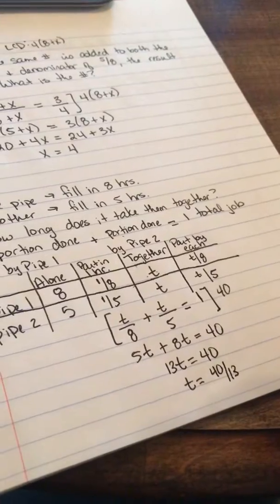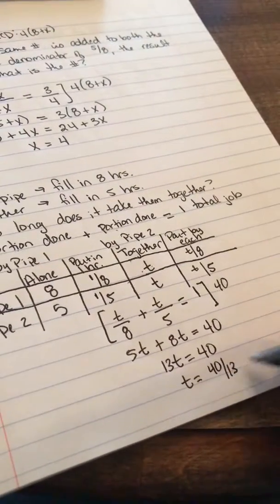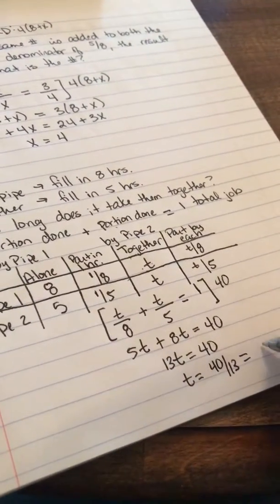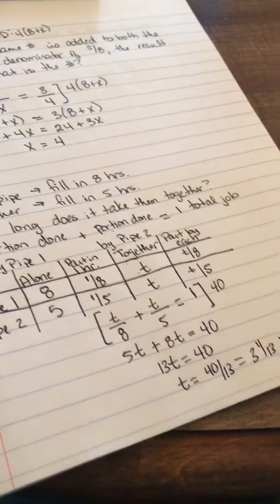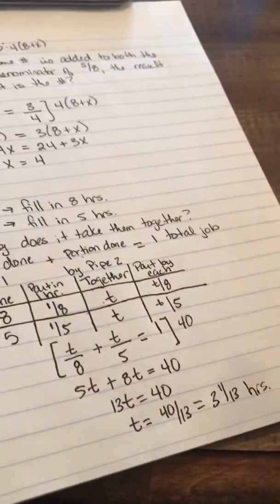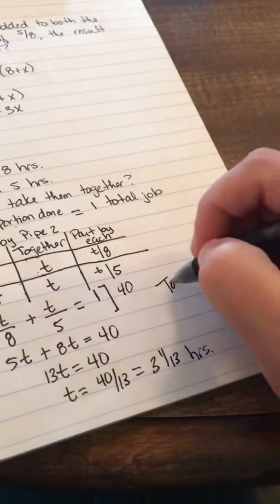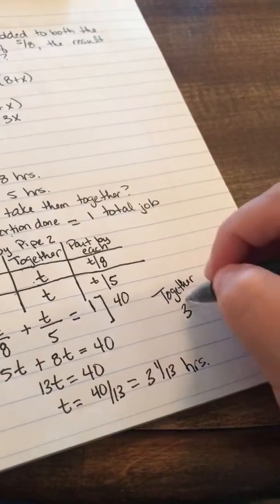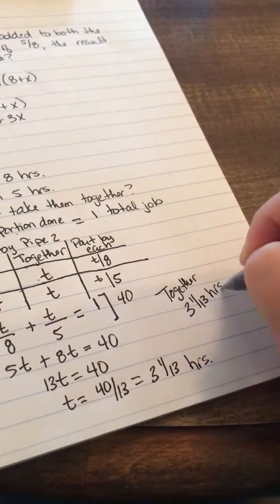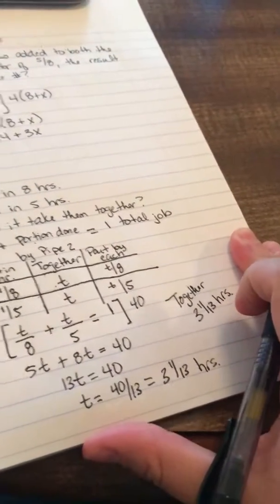Well, we're talking about time. That doesn't really look that good, so you would say 3 1/13 hours, or you could do a decimal if you wanted. So together it will take 3 1/13 hours, or whatever that is as a decimal if you'd rather do a decimal.